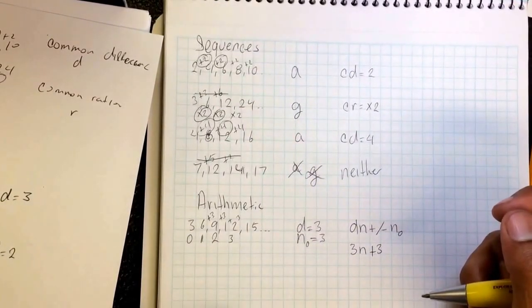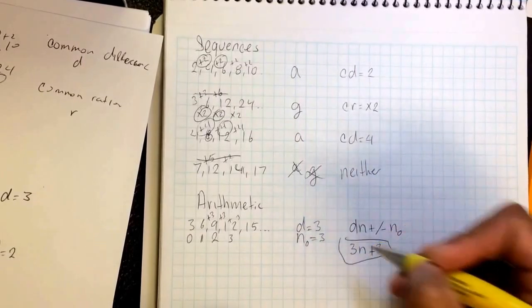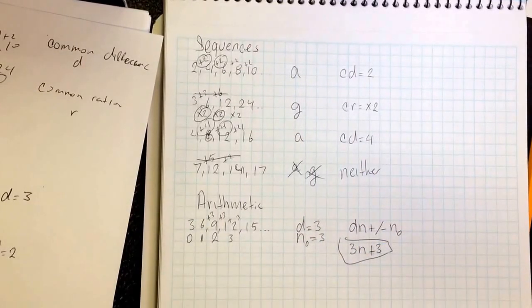So that's 3 times n plus 3. That's the rule, period. That's quicker.